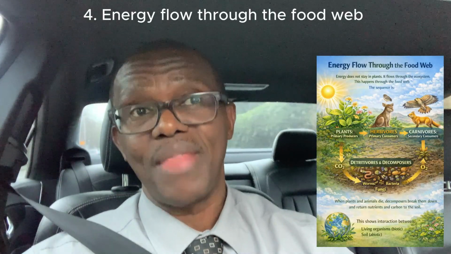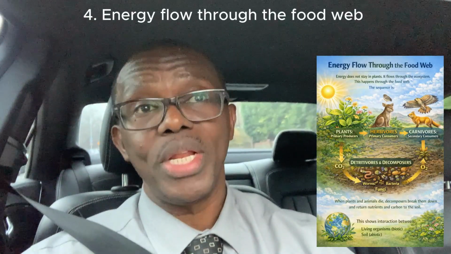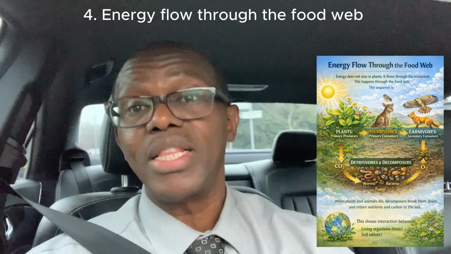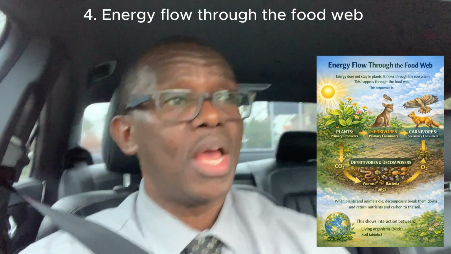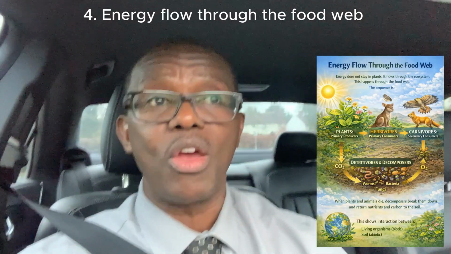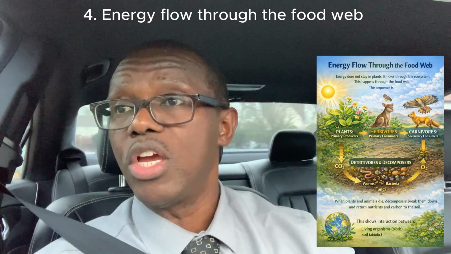So we can see that a chain has formed, and that chain is between the plants, the animals, the decomposers or the detritivores, and the soil. And obviously this again is an interaction between the biotic and the abiotic part of the biome or ecosystem.